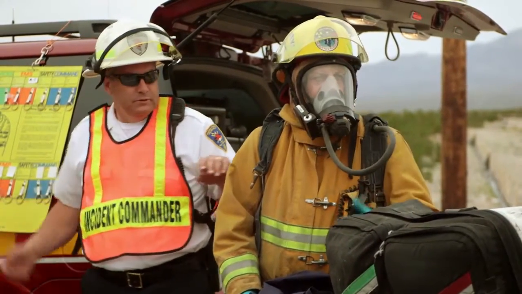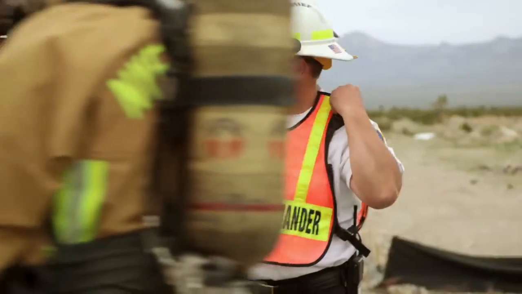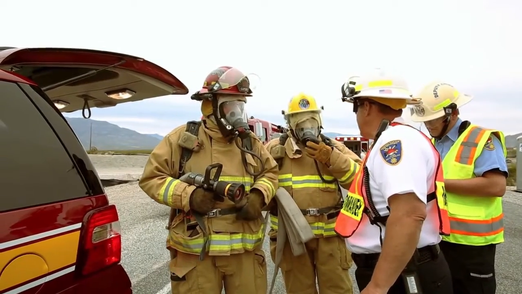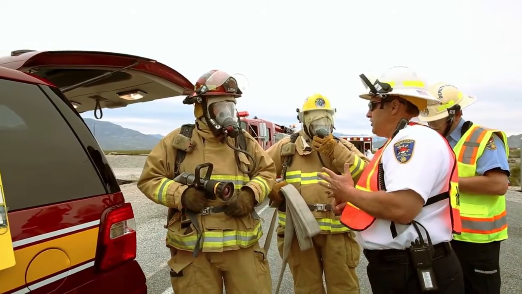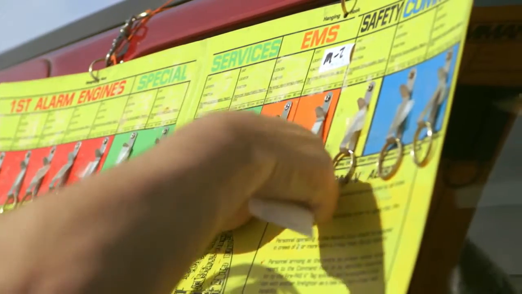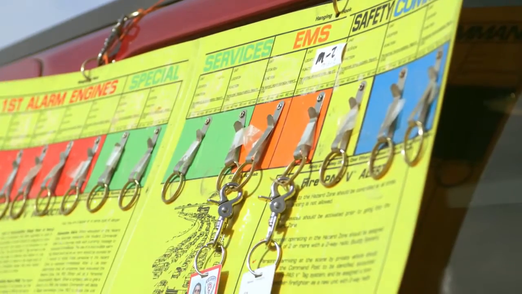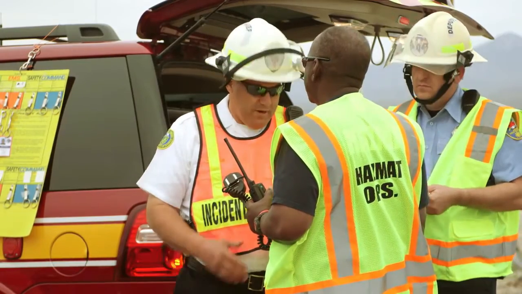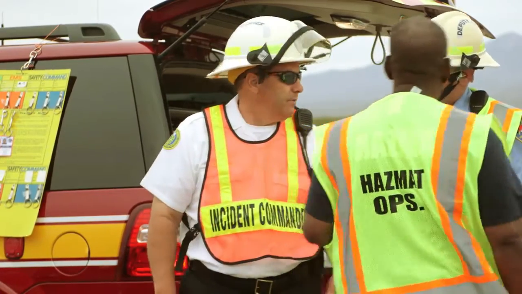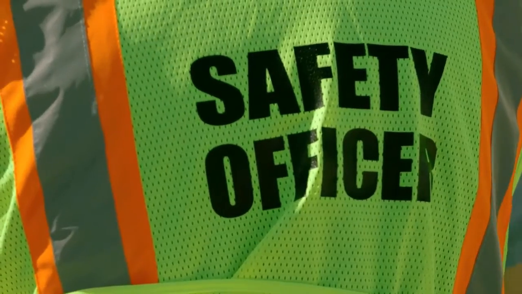All response operations are coordinated through the incident commander. Large, complex events where multiple agencies respond may require a unified command structure. The initial focus of the command post will be taking those actions needed to protect the public and response personnel. As with any hazardous material event, the incident commander has assigned positions within the incident command structure based upon the nature of the event and the availability of personnel.